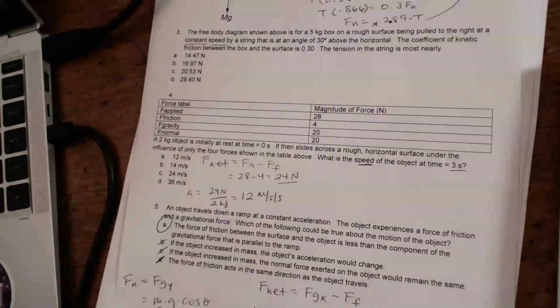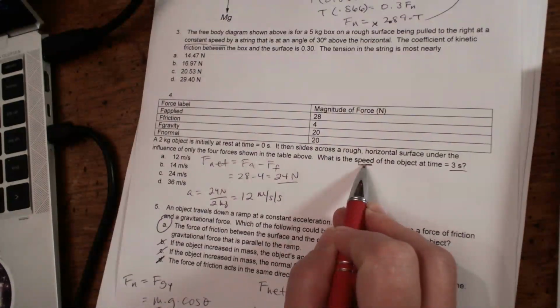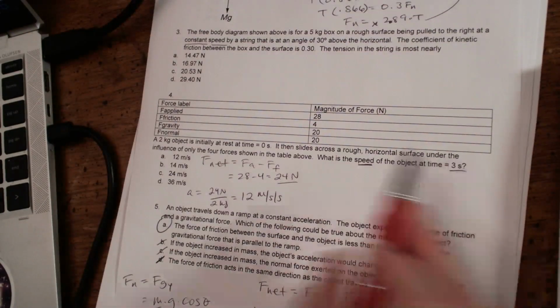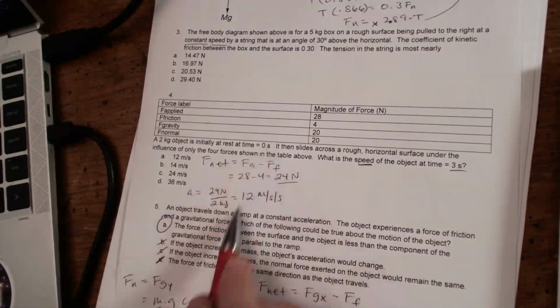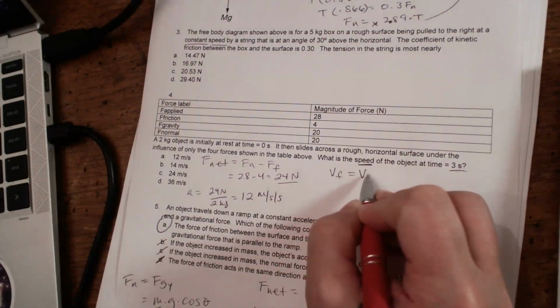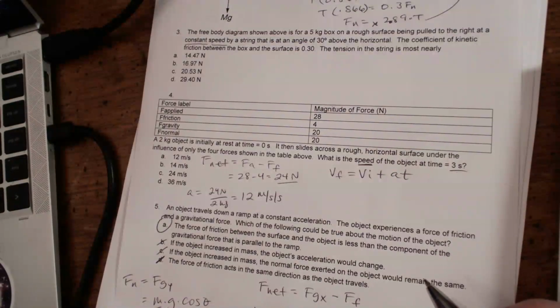I don't have the equation sheet handy, but this one is just asking for velocity. It gives us a time. We know our initial velocity is 0 because it says it's at rest at time 0, and we've just gotten our acceleration. So this one seems to make the most sense because we don't care anything about displacement here.